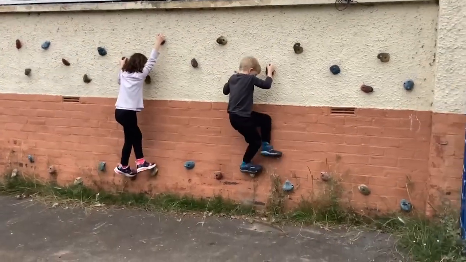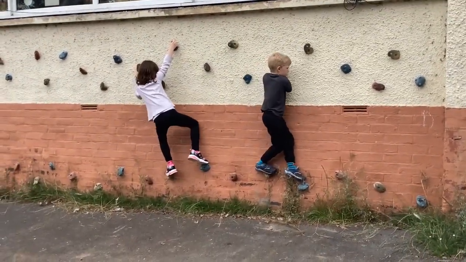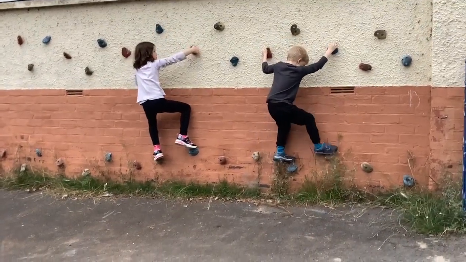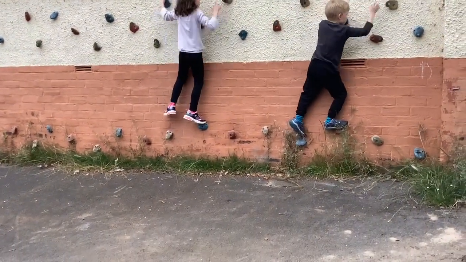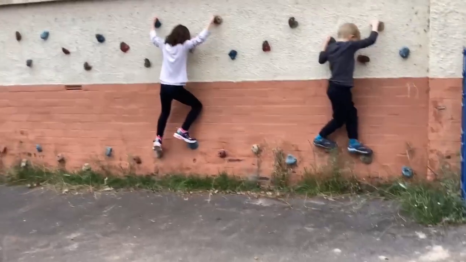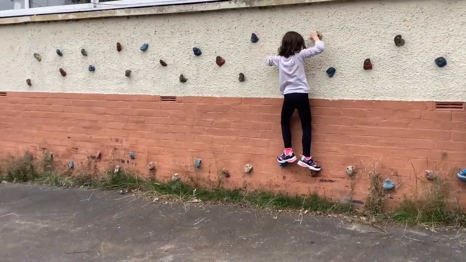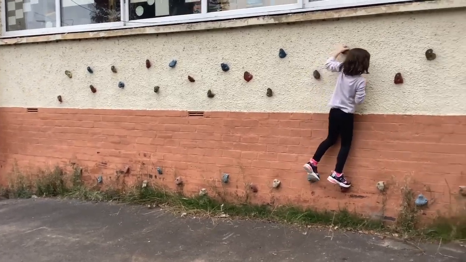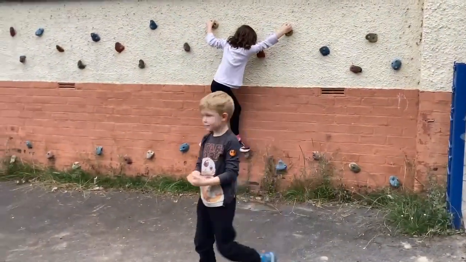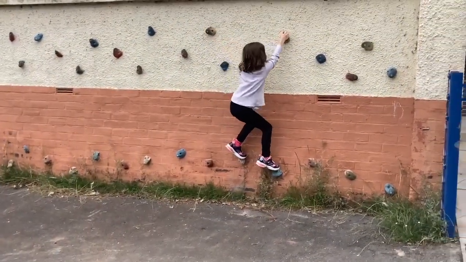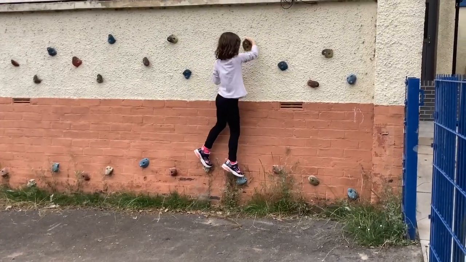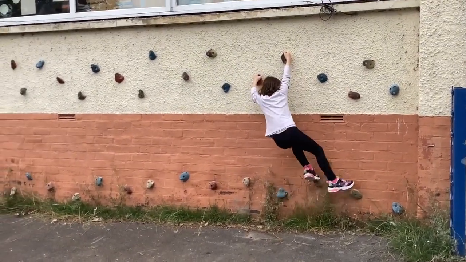It can be good fun, but it's quite boring if you just leave it as can you move along the wall. So there's lots of other things you can do, including doing it from a sitting start, where they sit on the ground and then have to pull themselves up, and also play some of the games we're about to show you. Climbing is also about movement.